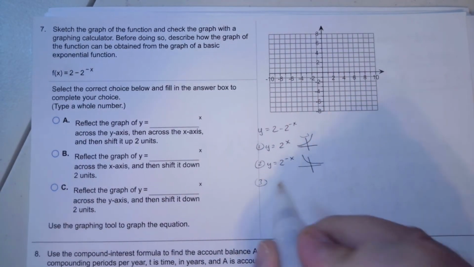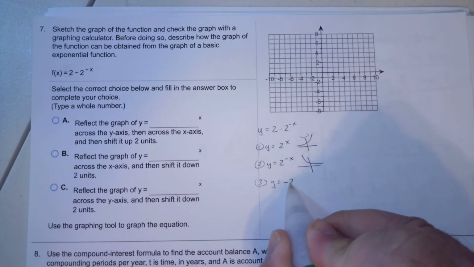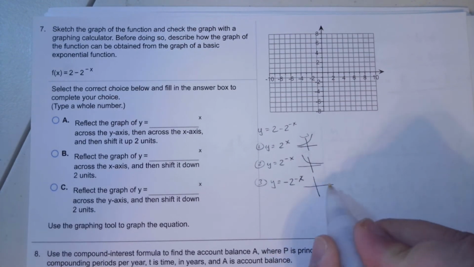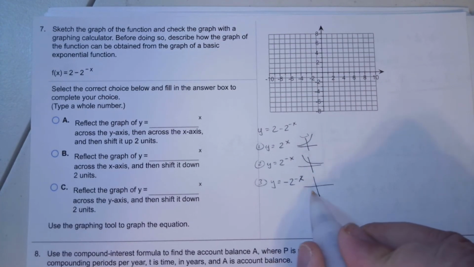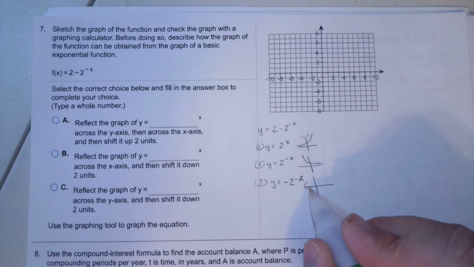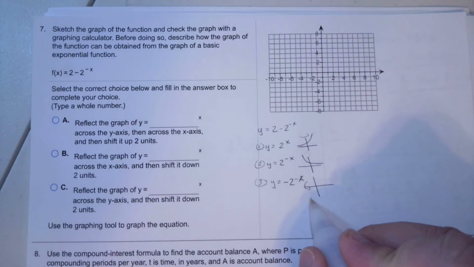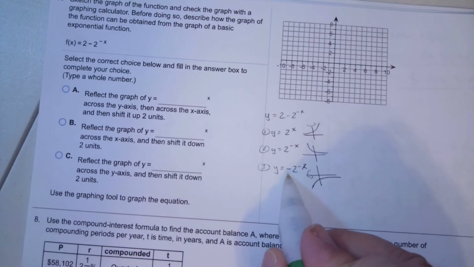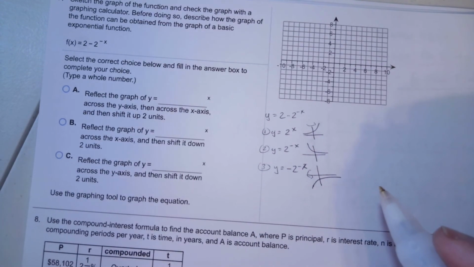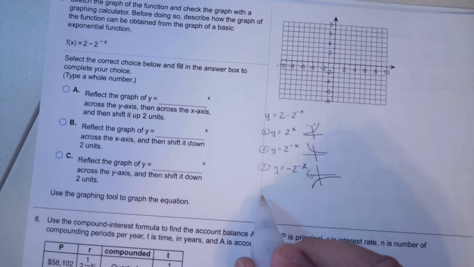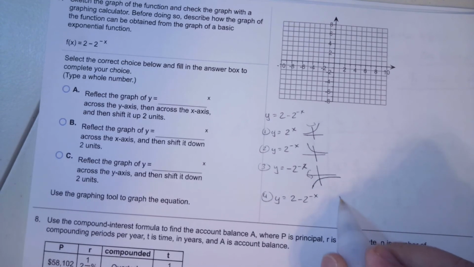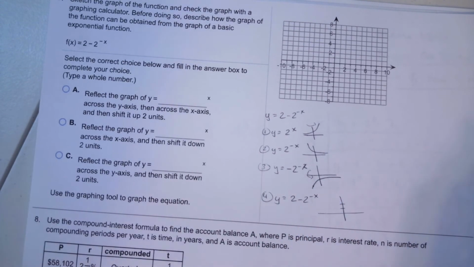Next step. Now there's a negative in front of the 2 to the x. Since we know this means it flips across the x-axis, it looks like this now. Then, since that's a positive 2, it goes up 2.